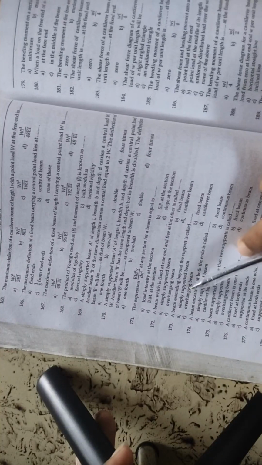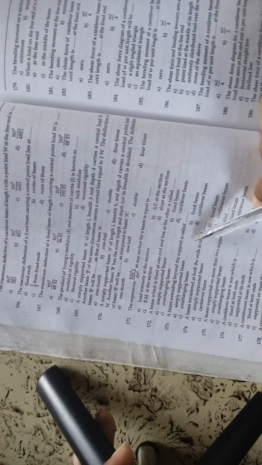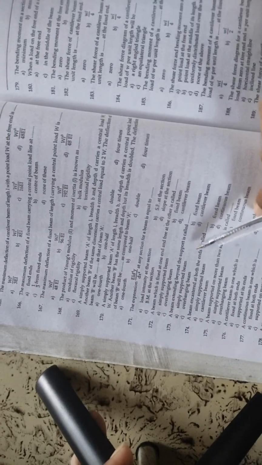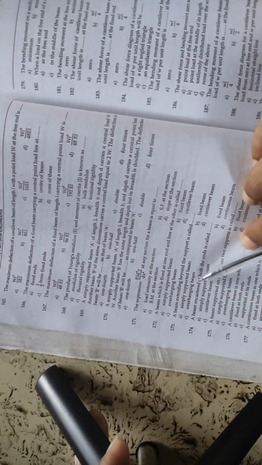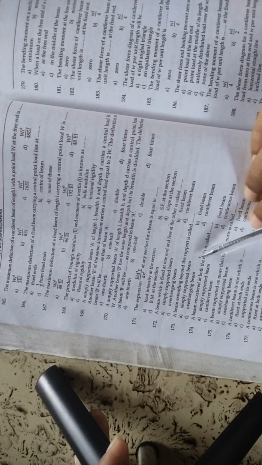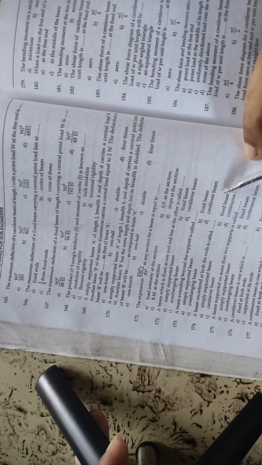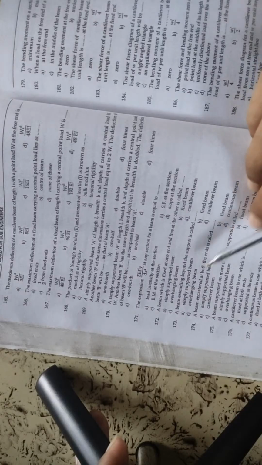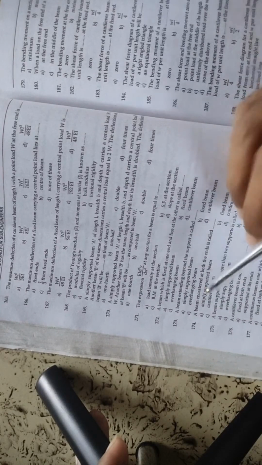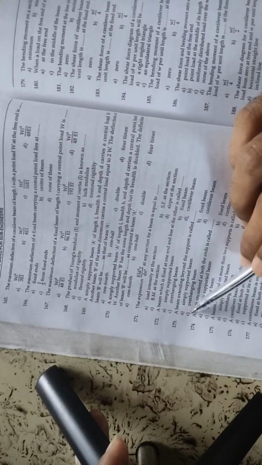A beam extending beyond the support is called: simply supported beam, fixed beam, overhanging beam, cantilever beam. Answer is C, overhanging beam.